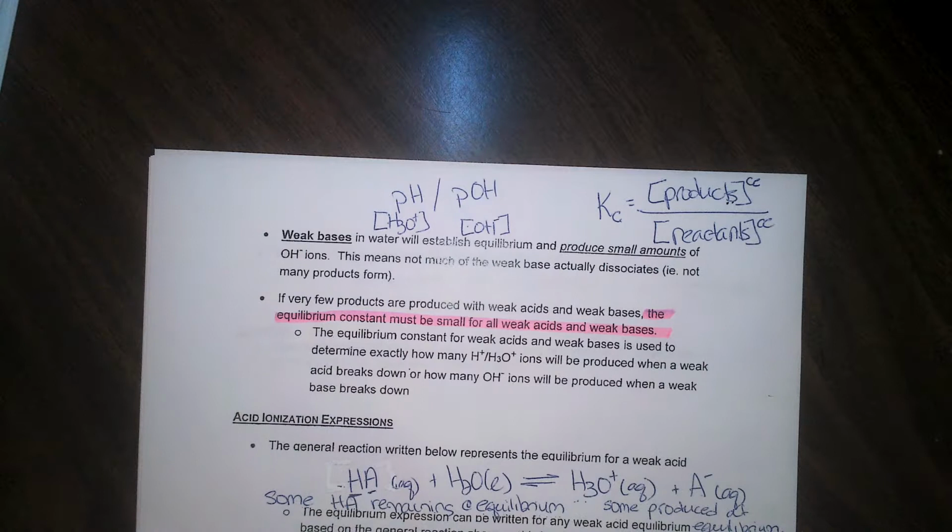When we see a very small Kc value, or a Ka value or a Kb value, we use that approximation rule, right? Where we multiply the concentration by 1,000, and if it's less than the concentration, we can say that what's at initial is going to be what's at equilibrium.